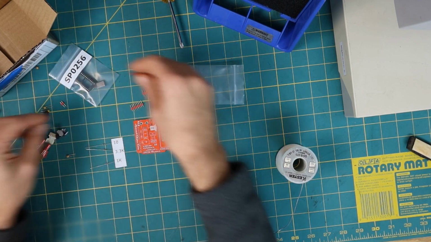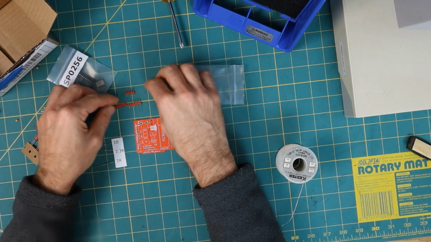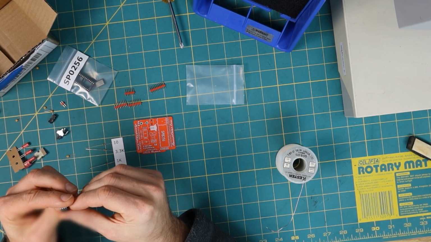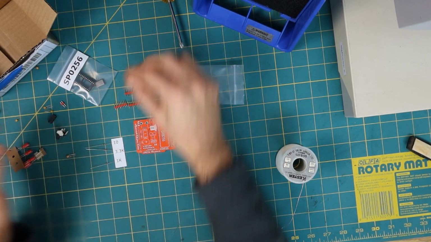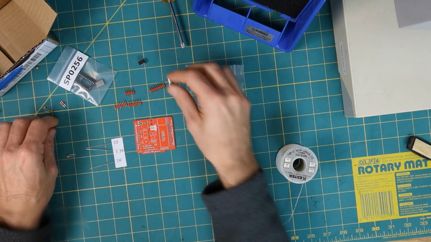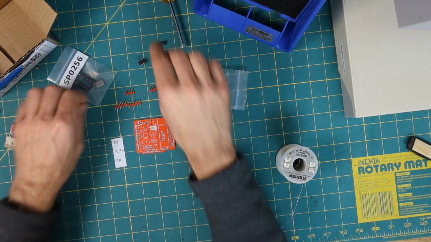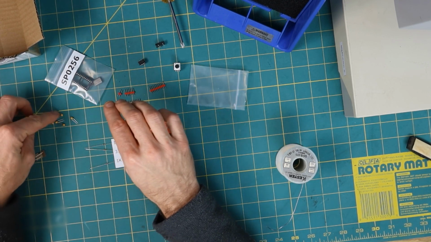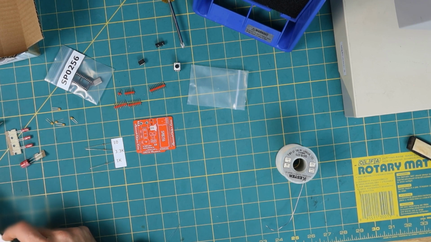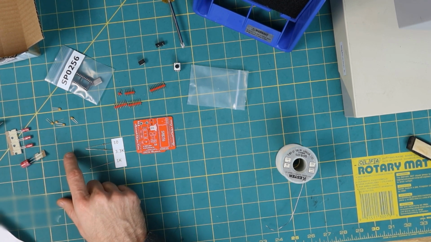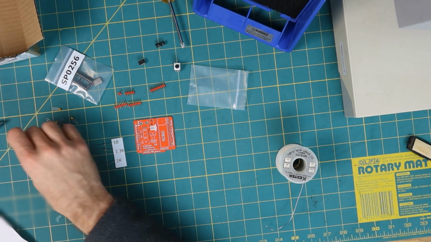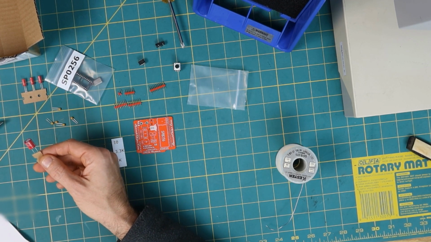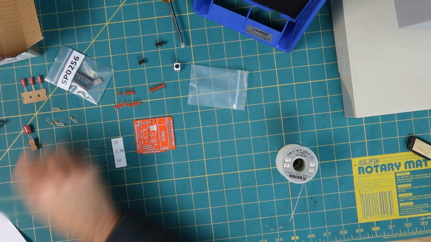Let's make sure, organize everything in some fashion. This is an LM386. Volume knob, headphone jack. I want to say 5 capacitors, little tiny ones. Yes, 5 little 0.1 microfarad, 3 10 microfarad, 1 220.